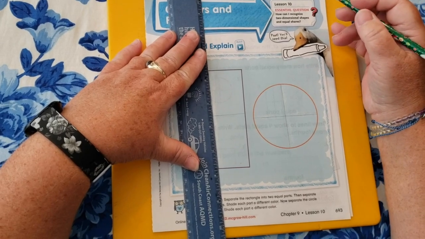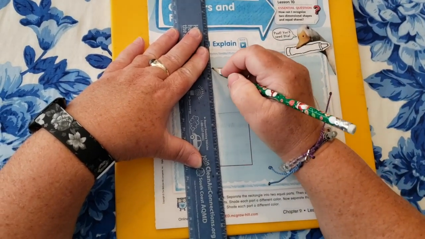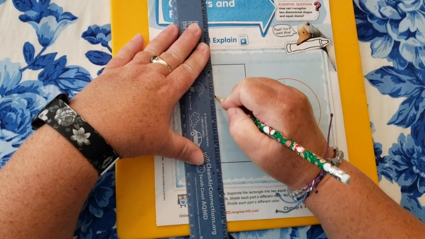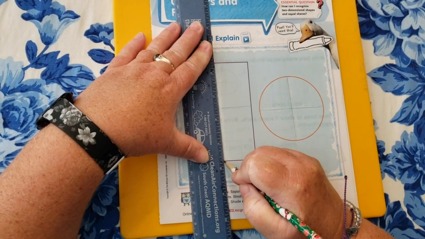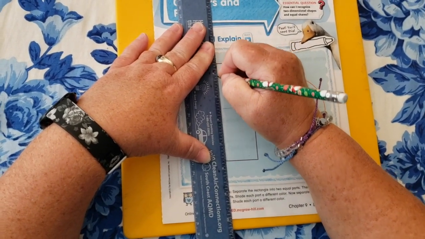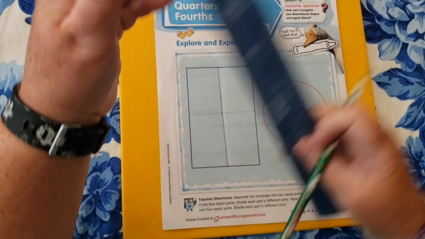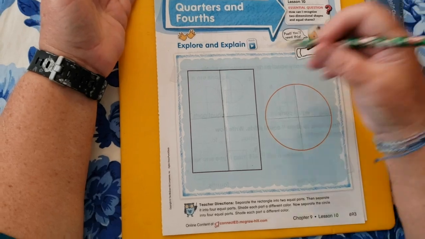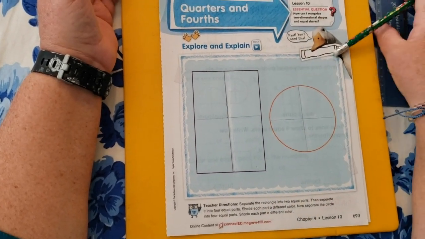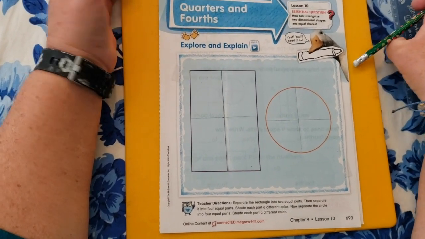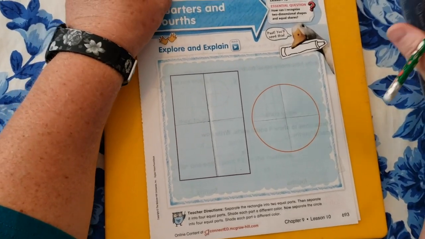So first they want us to separate the rectangle into 2 equal parts. To do that, you can either use a ruler or you can use your box of crayons and just draw a straight line, as straight as you can, down the middle. Now we have 2 parts, 1/2 and 1/2. But now they want us to cut it in half again.